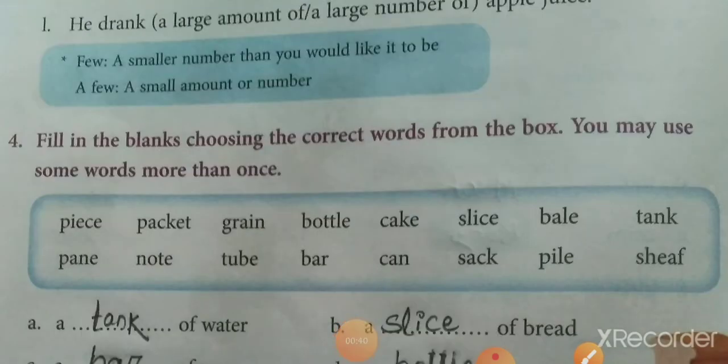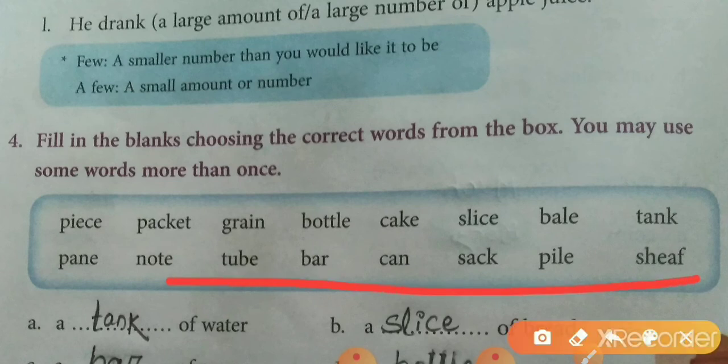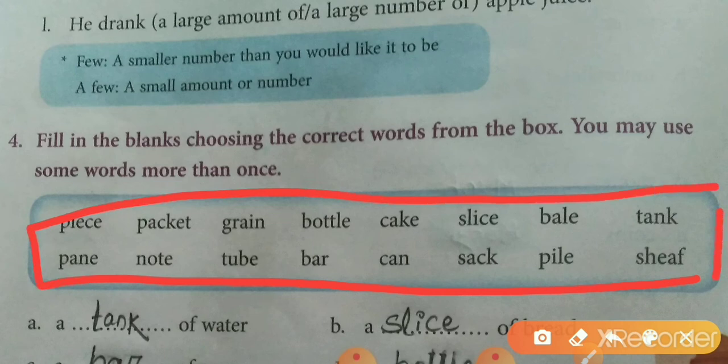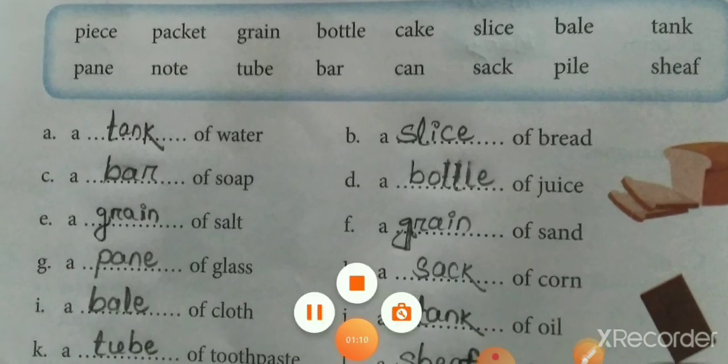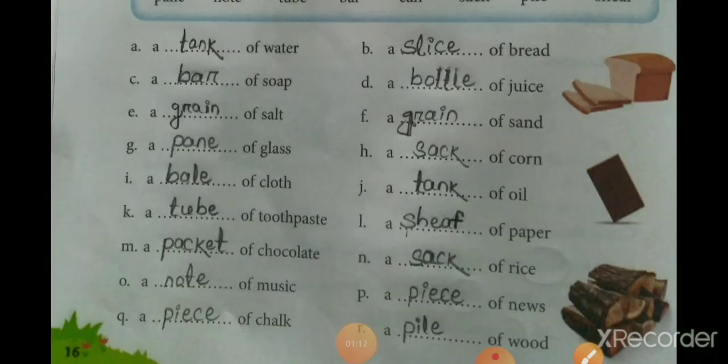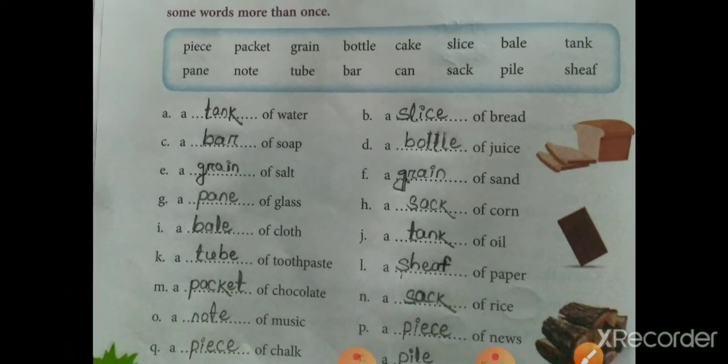Here is another exercise for you. Question number 4. Fill in the blanks choosing the correct words from the box. You may use some words more than once. You can use it many times. So here is a box for you. You can choose words from it. Let's discuss it. A dash of water, a tank of water.